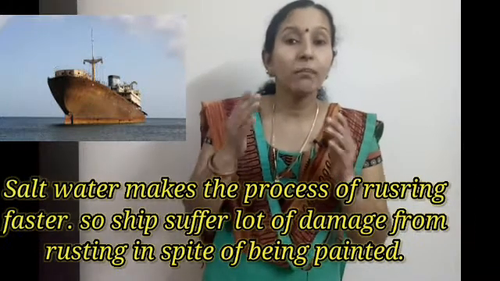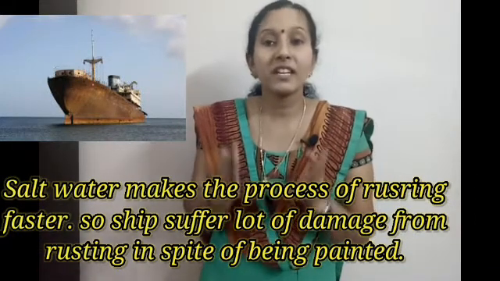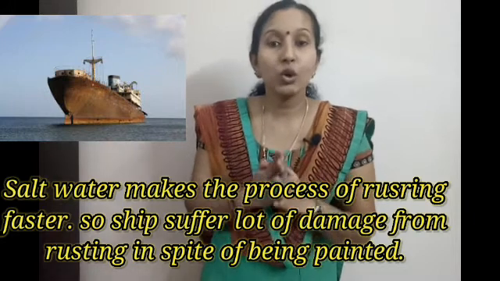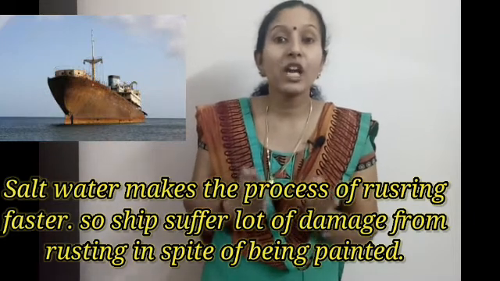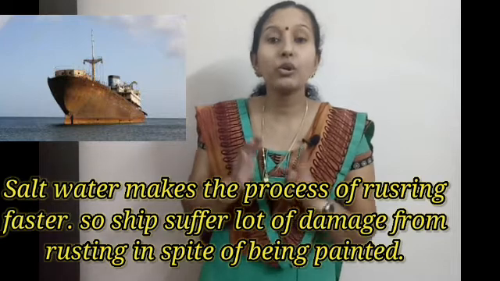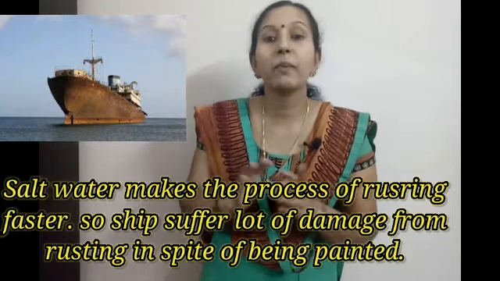The presence of salt makes the process of rusting faster. So ships suffer a lot of damage due to rusting in spite of being painted.